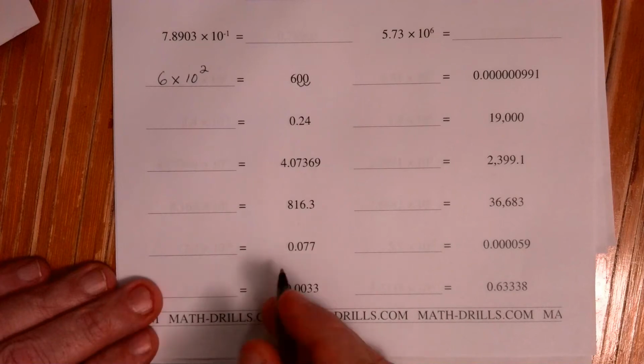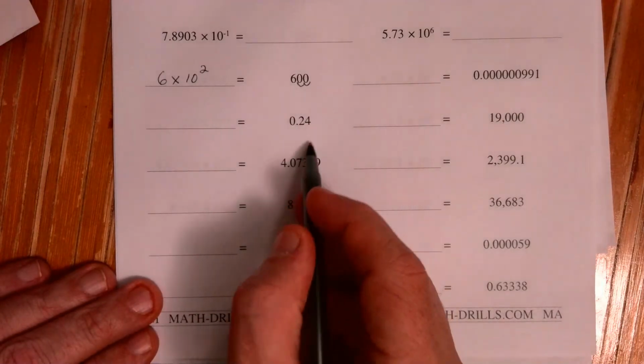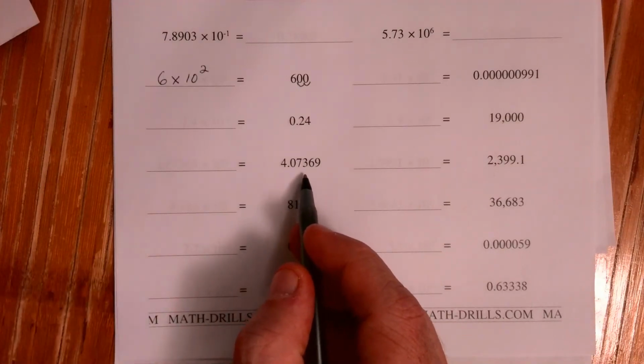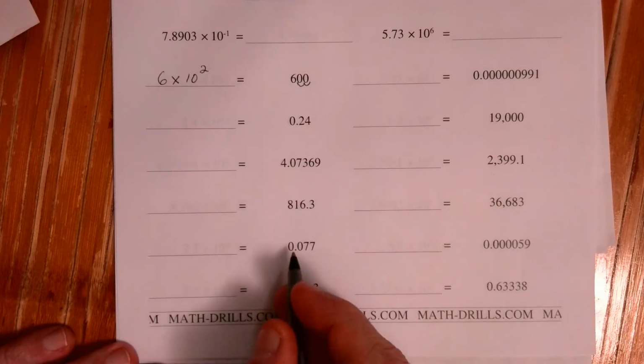Next one, let's see. Well, let's just do this one right here. Actually, I can't do this one yet because I haven't done this. Well, hopefully you won't get a 0 exponent. I'll leave this one. We'll see what it looks like. Let's go here.